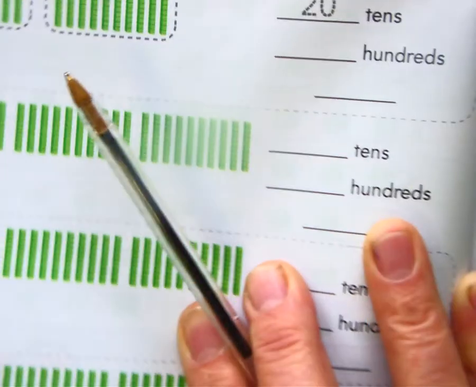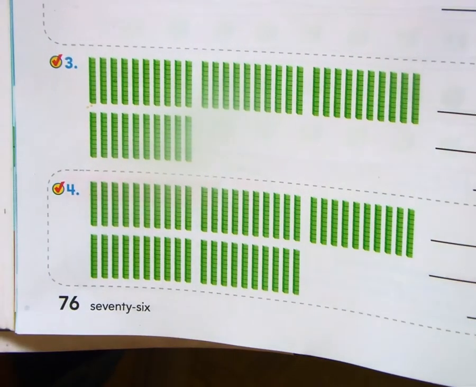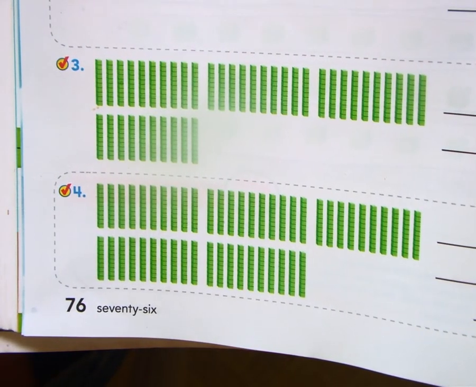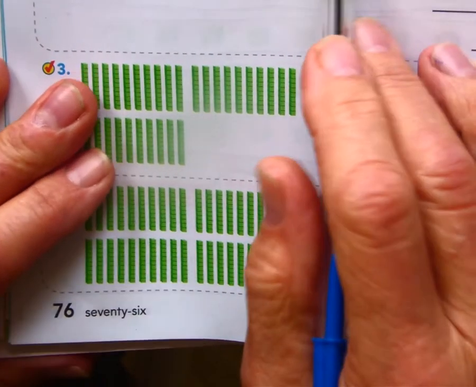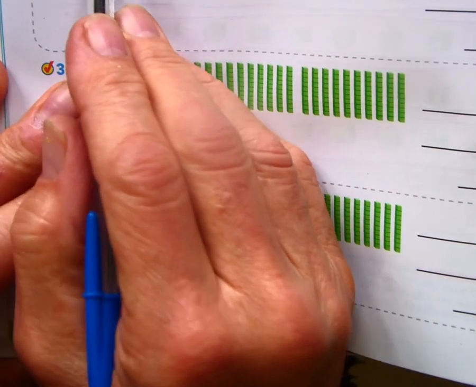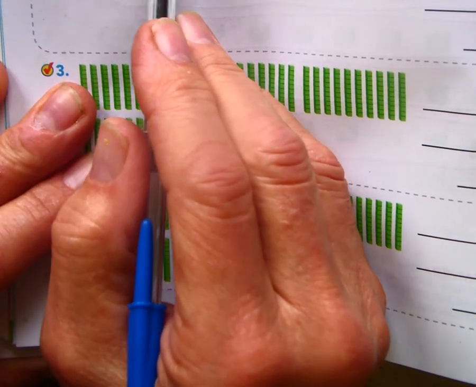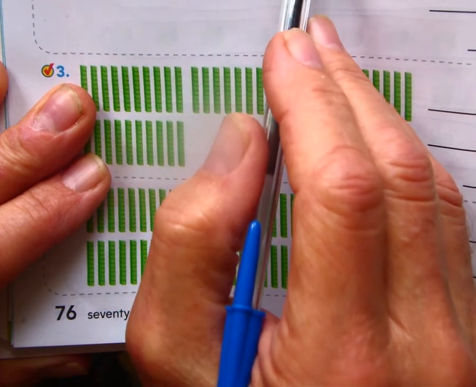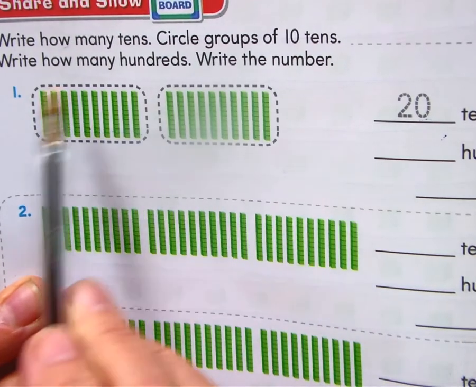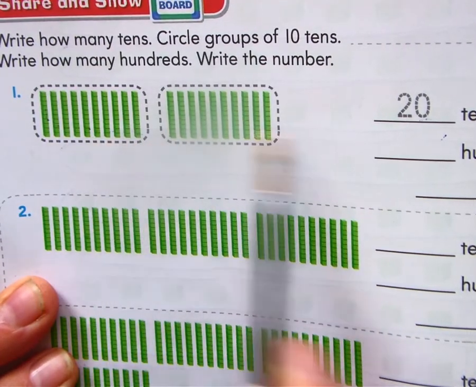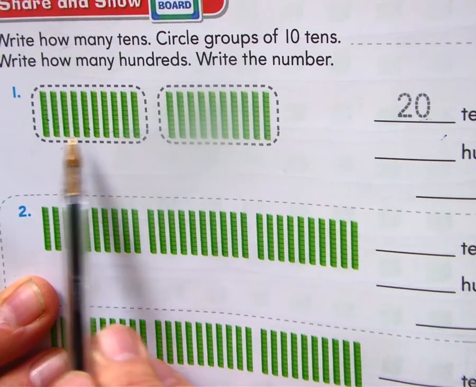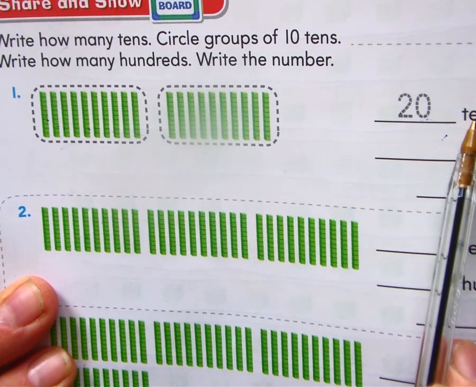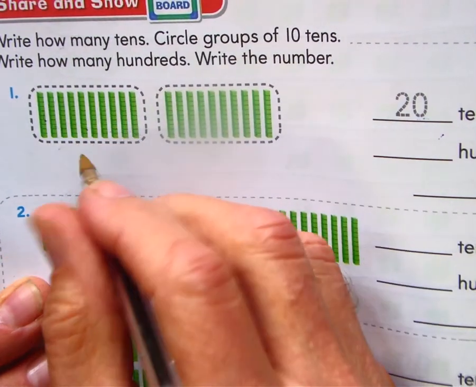Okay, here we go. Are you ready? So it says, how many tens? Well, there's 1, 2, 3, 4, 5, 6, 7, 8, 9, 10, 11, 12, 13, 14, 15, 16, 17, 18, 19, 20. There are 20 tens. I counted them all. I'm not going to count them again. There's 20. This is 10 and that's 10. 10, 20 tens, right? Now, each of these makes 100.